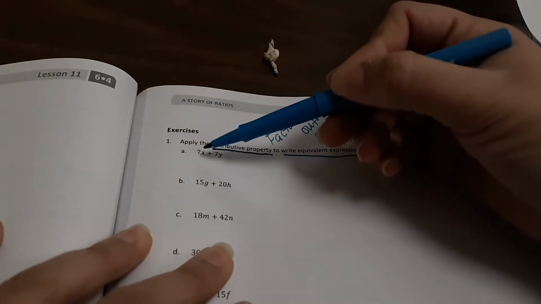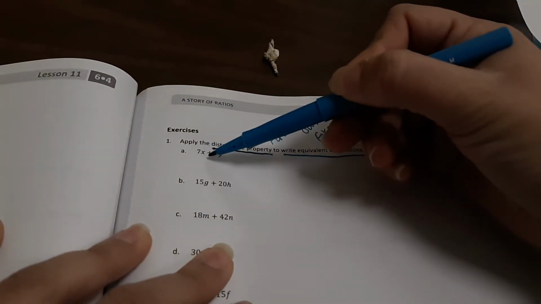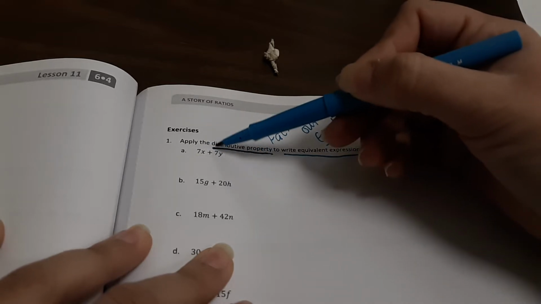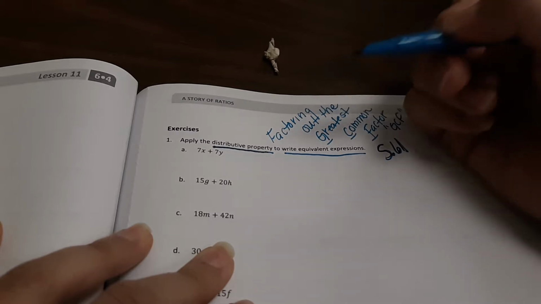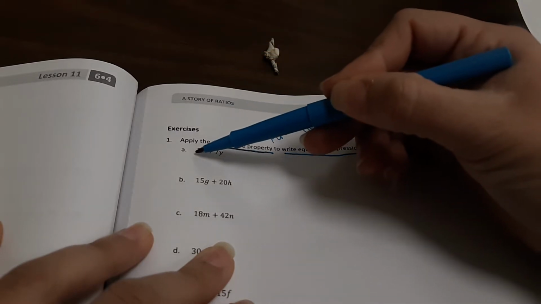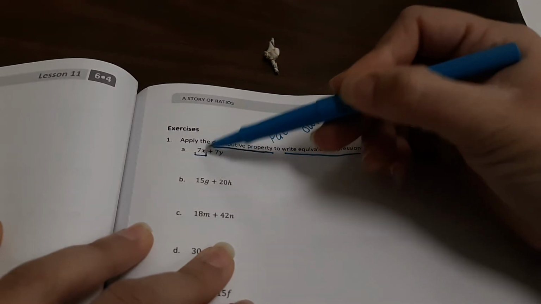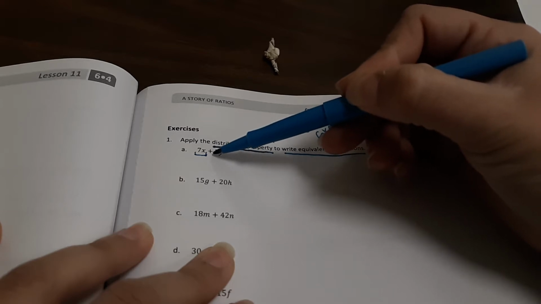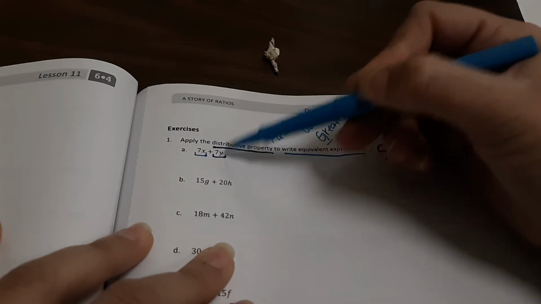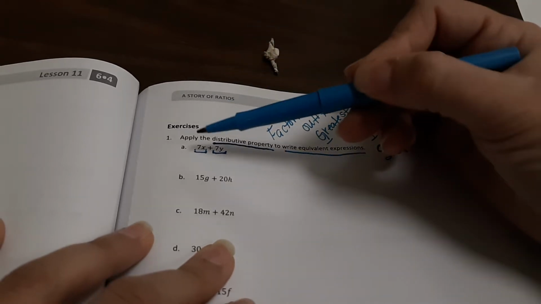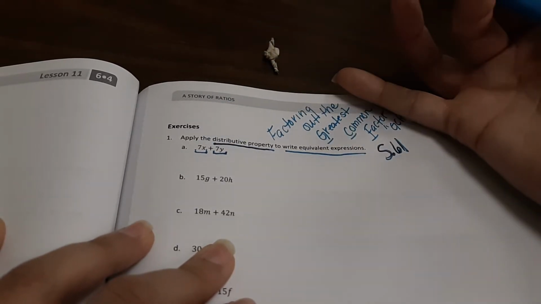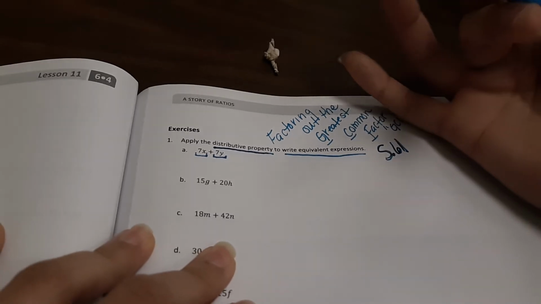So what you're going to do is look at both of your terms. A term is just a part of the expression, and this is the other part. And you have to think, what can I divide this by? And also that number has to divide this term. So what number divides 7 and another 7? Well, it's a silly question, right? 7.